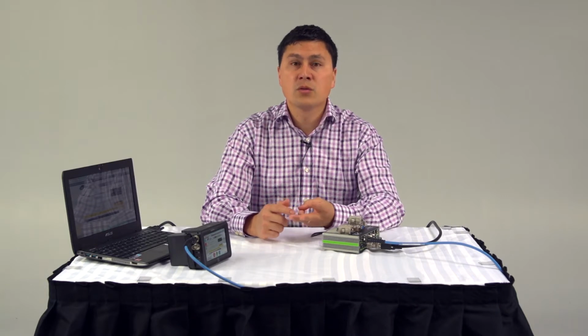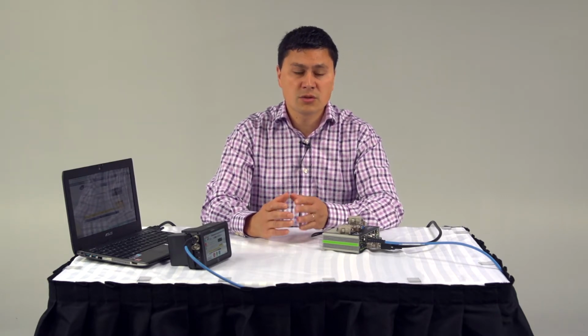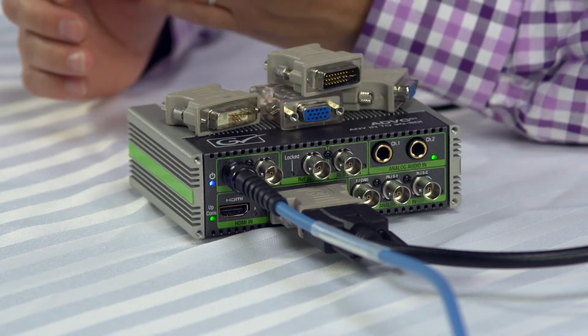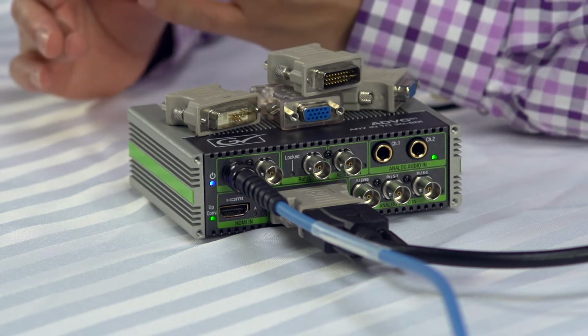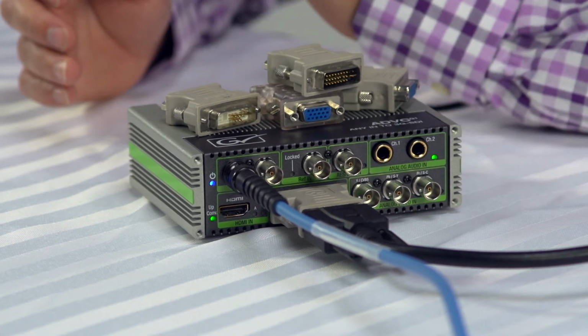On the audio side, you can work with the embedded HDMI audio as well as a 1/4-inch tip ring sleeve analog input or AES or EBU digital audio inputs, so you can embed that into the output if you'd like as well. On the output side, the ADVC-G1 supports two HDSDI outputs that are 3G.